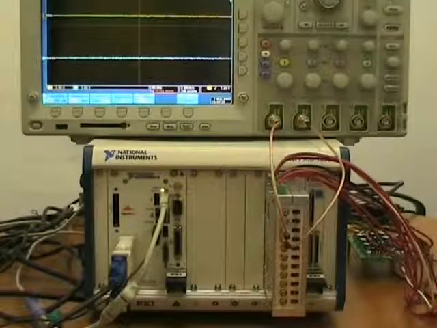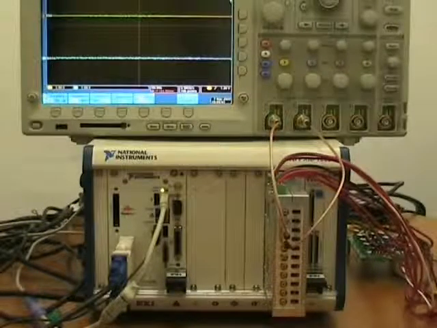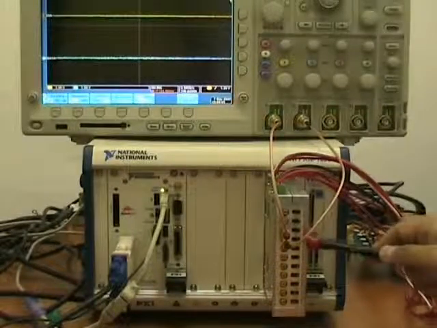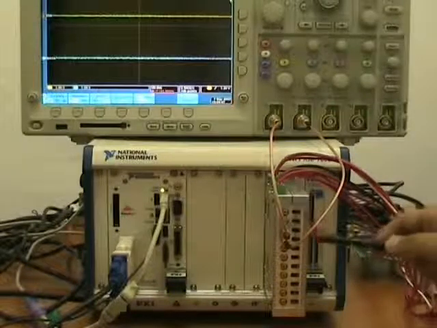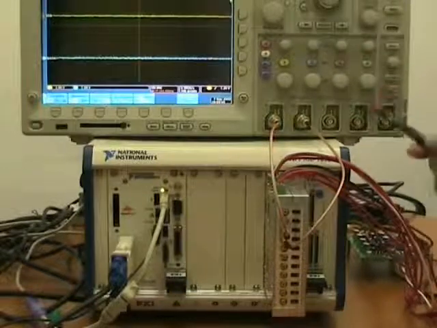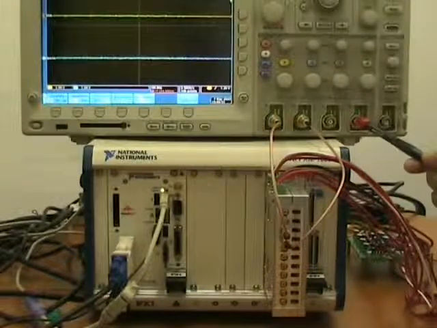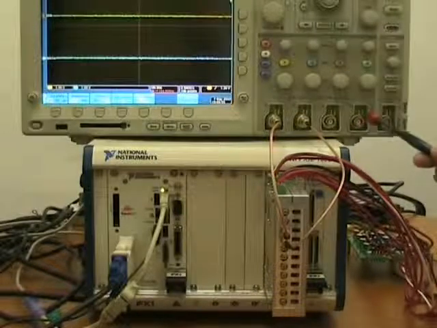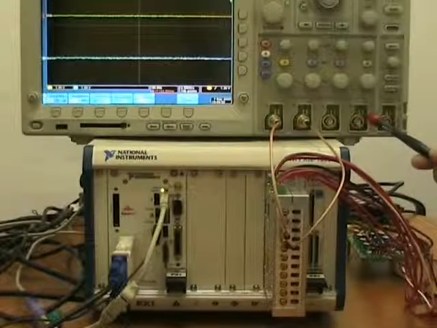For the demo of showing the digital I/O capability of this module, we are going to use channel 2 and channel 3 of this module. These 2 cables of the module actually connect to the oscilloscope so that we can see the output signal on the oscilloscope screen to verify that the module is indeed doing what we asked it to do.